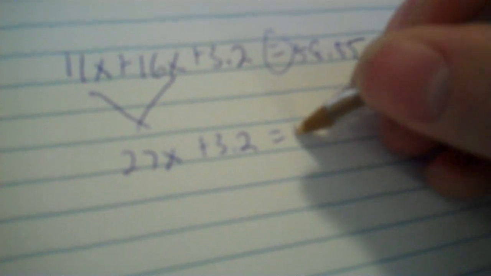Now write out your equation. You only need one equation because you only have one letter, x, okay? Because some people are going to come ask me, I know how to get the bottom equation, how do I get the second one? You don't need a second one, okay? Because if you don't need y, you don't need a second equation. You're just going to solve for x. Okay, so the x's are on the same side. That would give me 27x plus 3.2 equals 58.55.